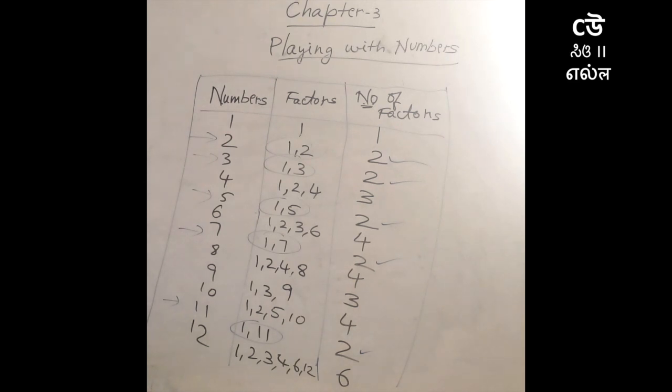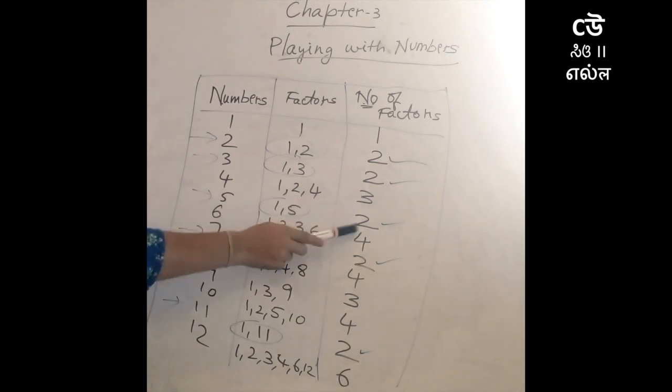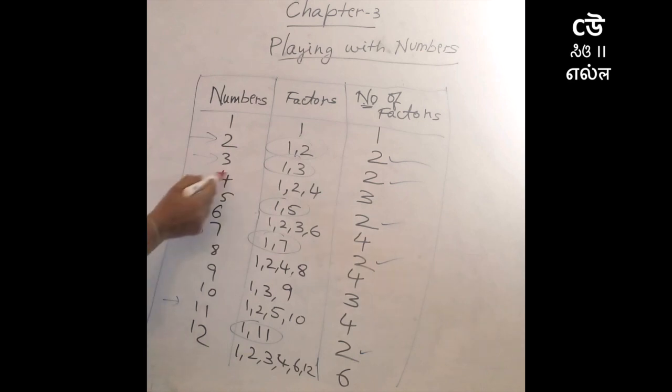Except for 2, 3, 5, 7, 11, the other numbers have more factors, right? So here we have 3, 4, 4, 3, 4, 6. So 4, 6, 8, 9, 10, 12 have more factors, right? So if the number of factors is more than 2, you can tell it is a composite number. Okay.